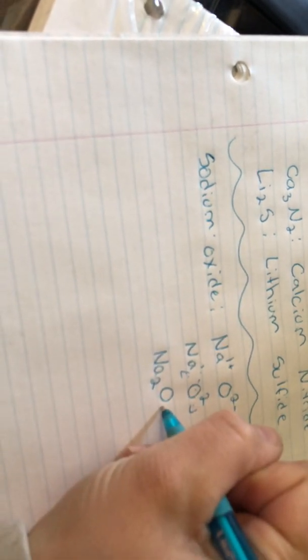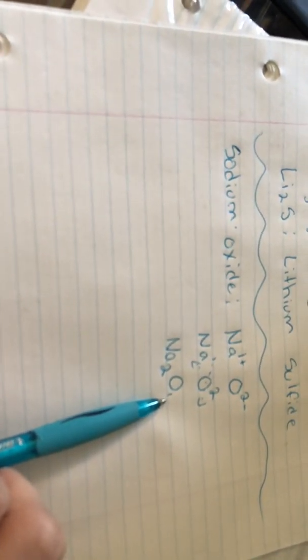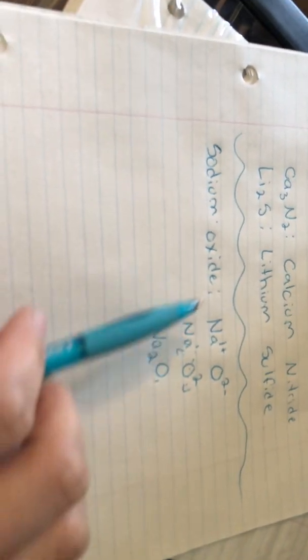What we do with those charges is we write it up above. So 1 plus and 2 minus. What we're going to do next is drop those signs. So it's going to become Na1, O2, and then we're going to cross those charges and drop them down below. So the 2 goes over onto the Na, and the 1 goes over onto the O. So it becomes Na with a 2 down below, and an O with a 1 down below. Most times you won't see this 1 written. You won't be marked wrong if you write it there, but most times you won't see it there. So if there's nothing there, it's an assumed 1. So sodium oxide, the compound formula is Na2O.